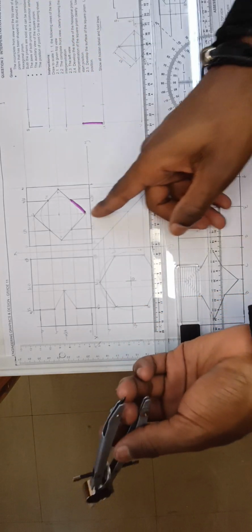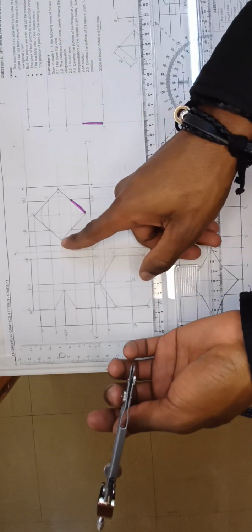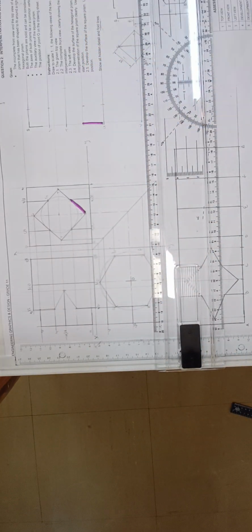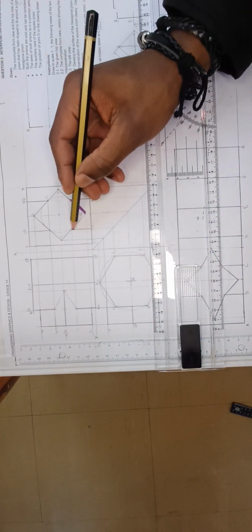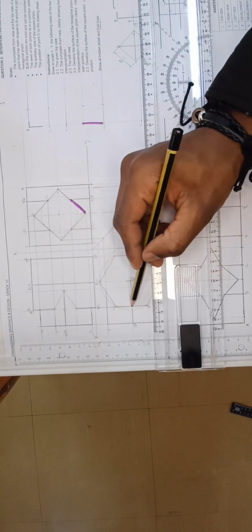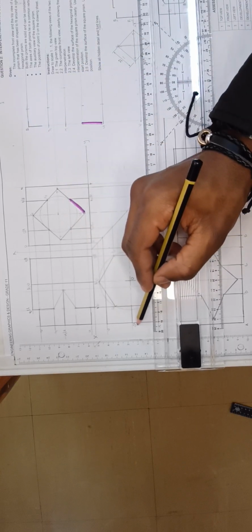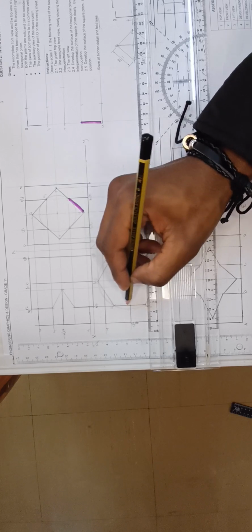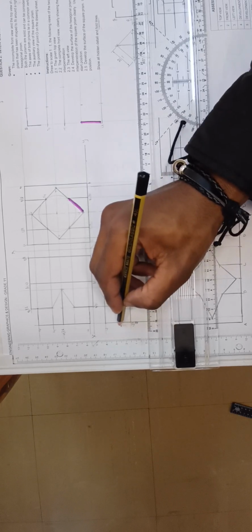Then from U we need to go to V, and while moving to V we can see that we come across line C, which is this one. We are at U moving to V, we are at here, then we need to move there.